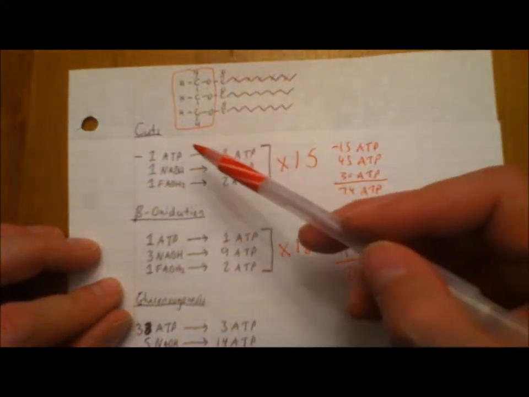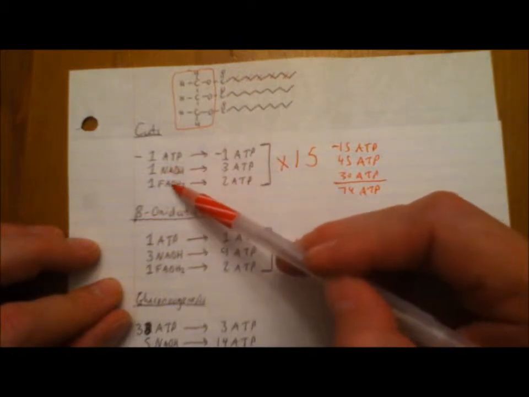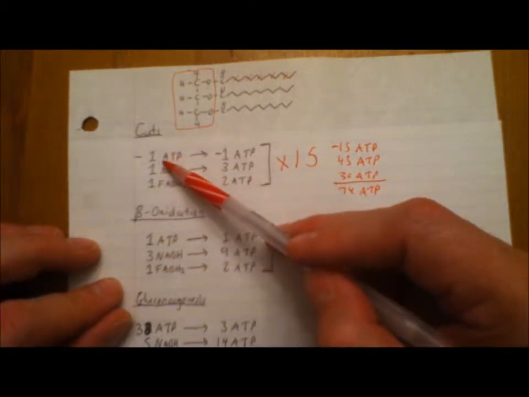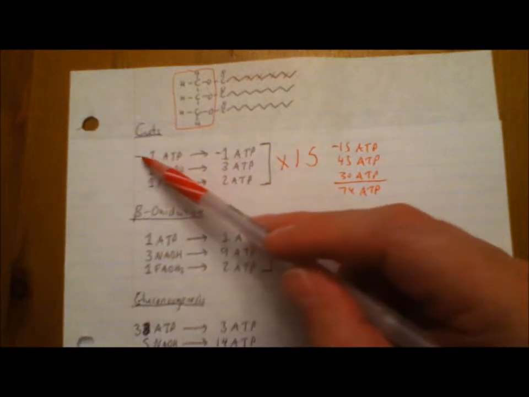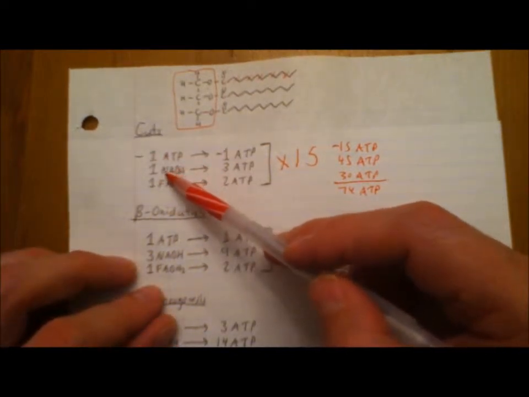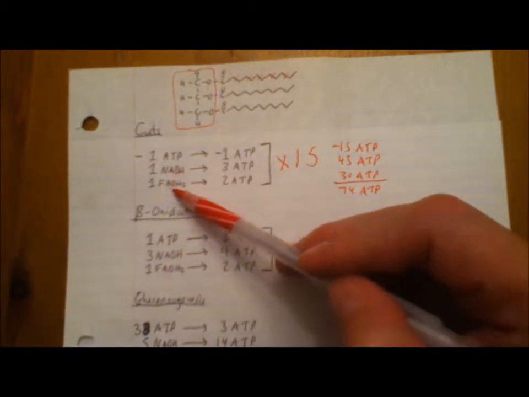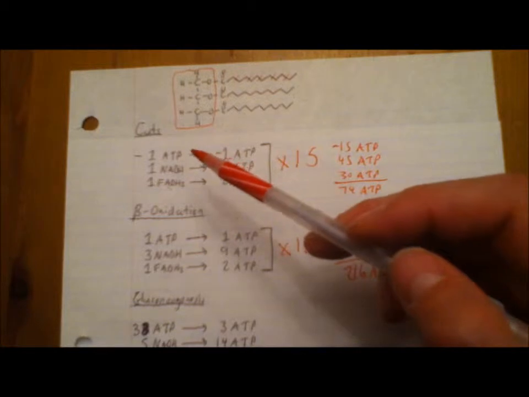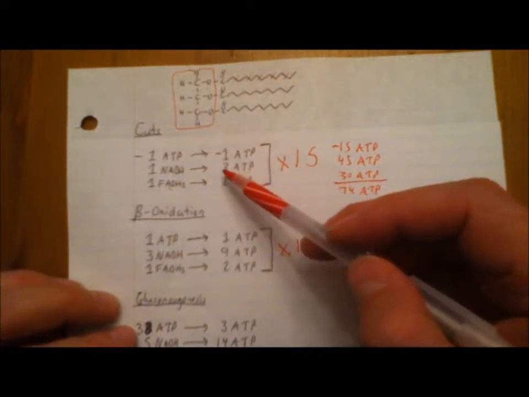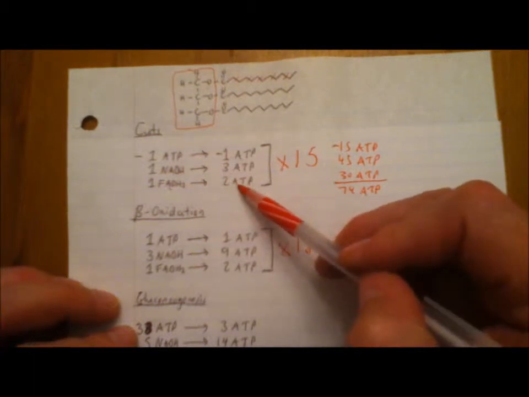Now every cut will make 1 NADH, 1 FADH2, and use 1 ATP, which is why we have a -1 here. All right. Now the NADHs and FADH2s end up going through cellular respiration, the electron transport chain, chemiosmosis, and 1 NADH makes 3 ATP, 1 FADH2 makes 2 ATP.